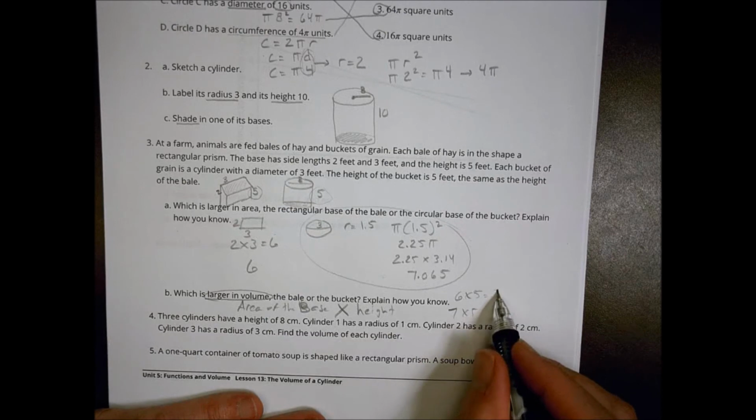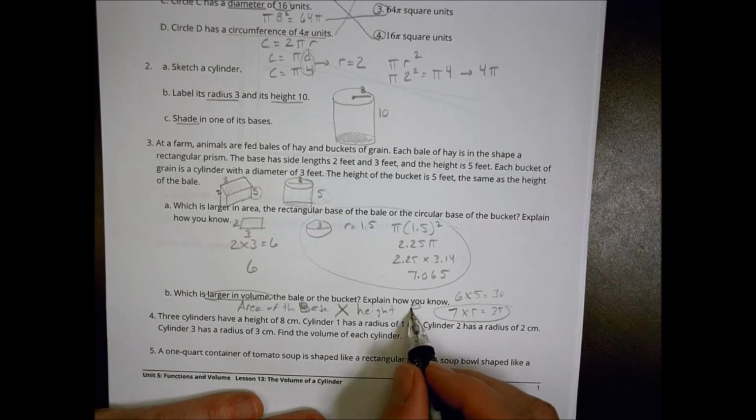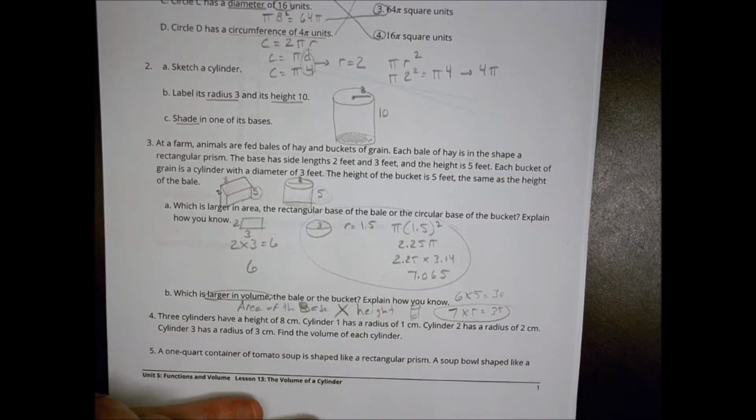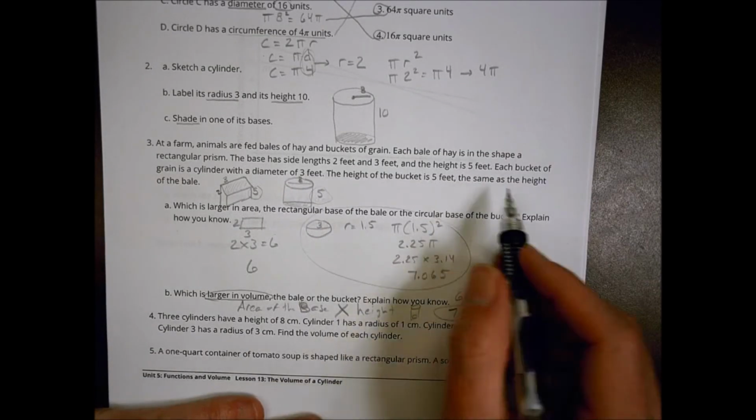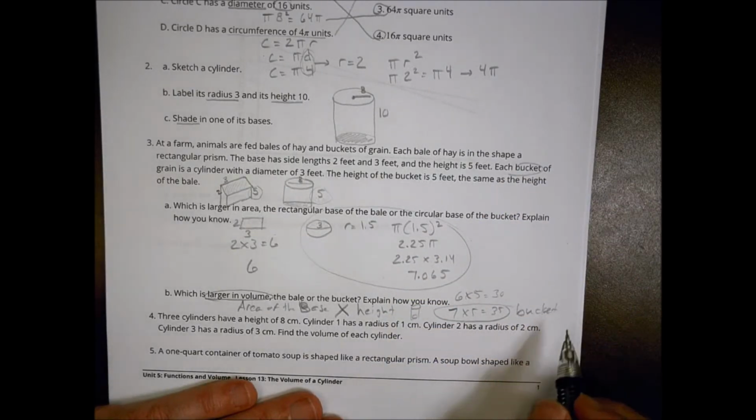And so which one's going to have the larger volume? The one with the 7. The circle one's going to have the larger volume because it has a larger base. In this case, that circle one's called the bucket, so the bucket is going to be the big winner for the most volume.